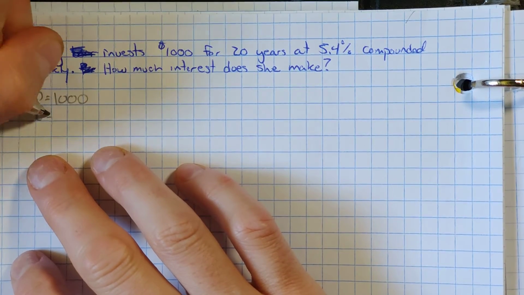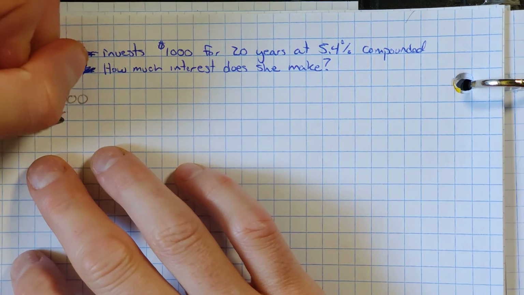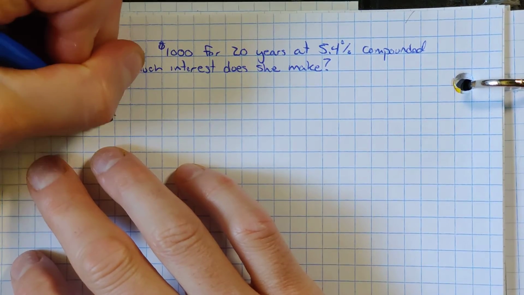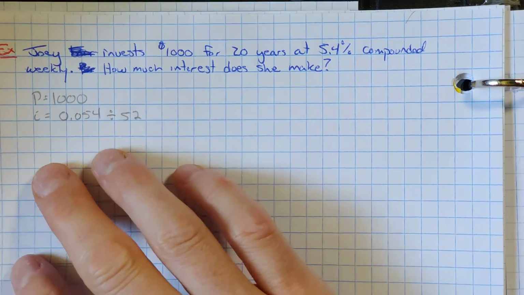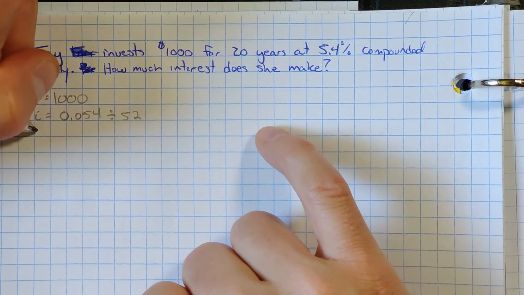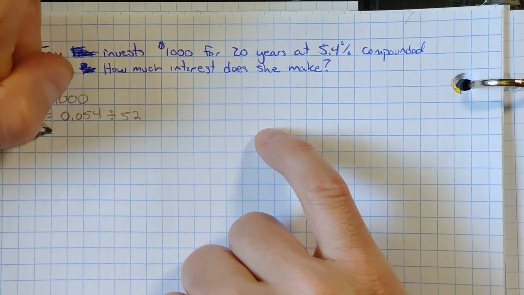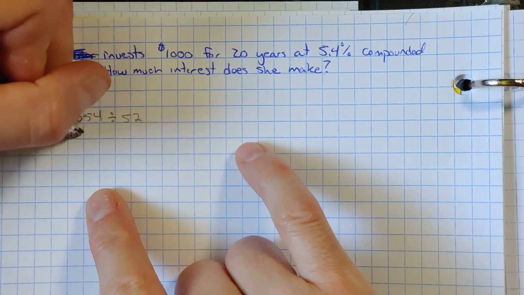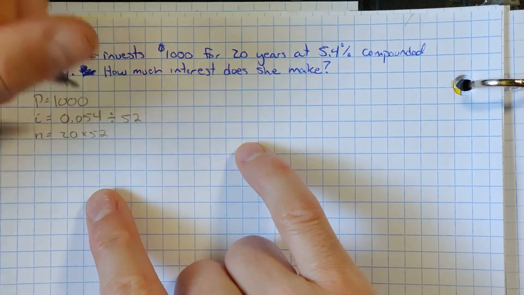And her interest rate is 0.054 divided by 52 because it's weekly. It's 52 times a year. And then her number of periods is 20 years times the 52.